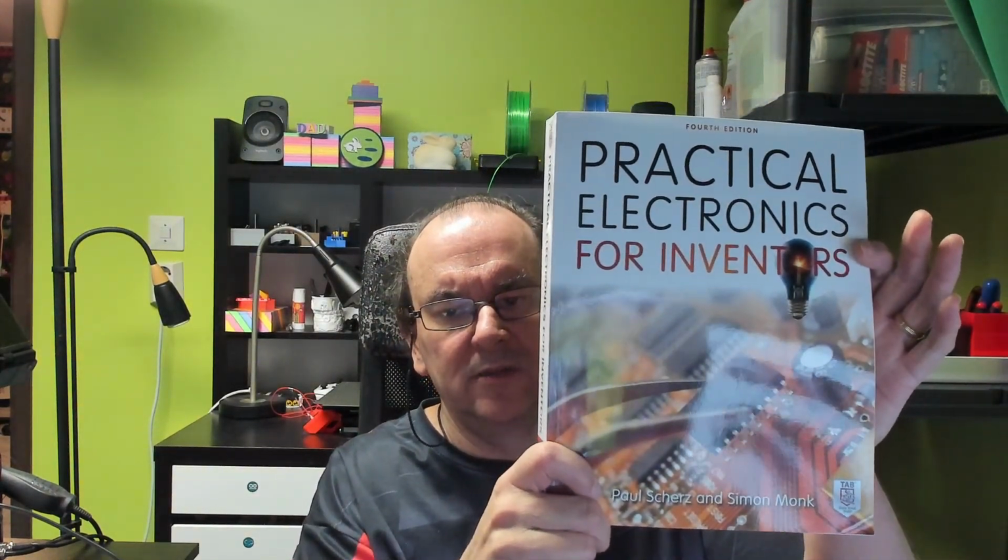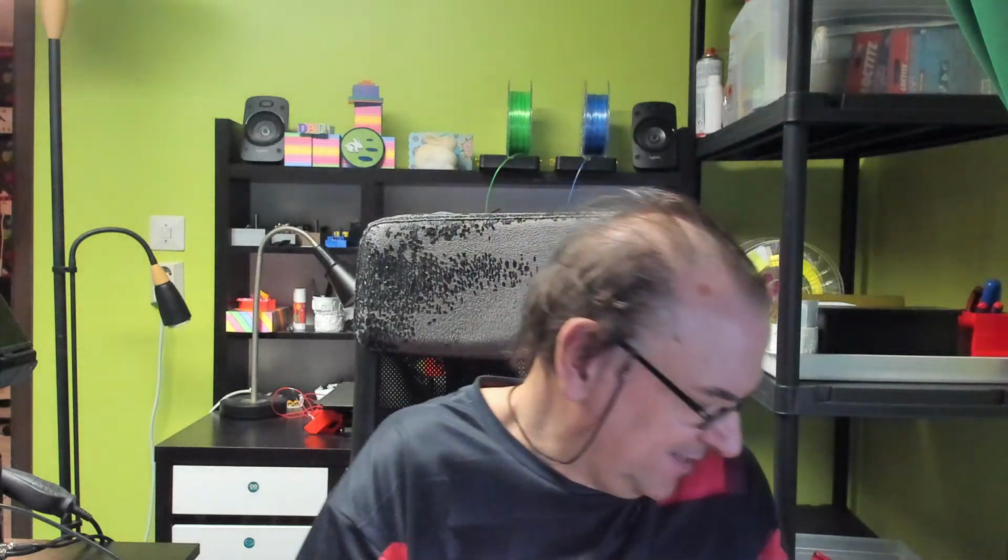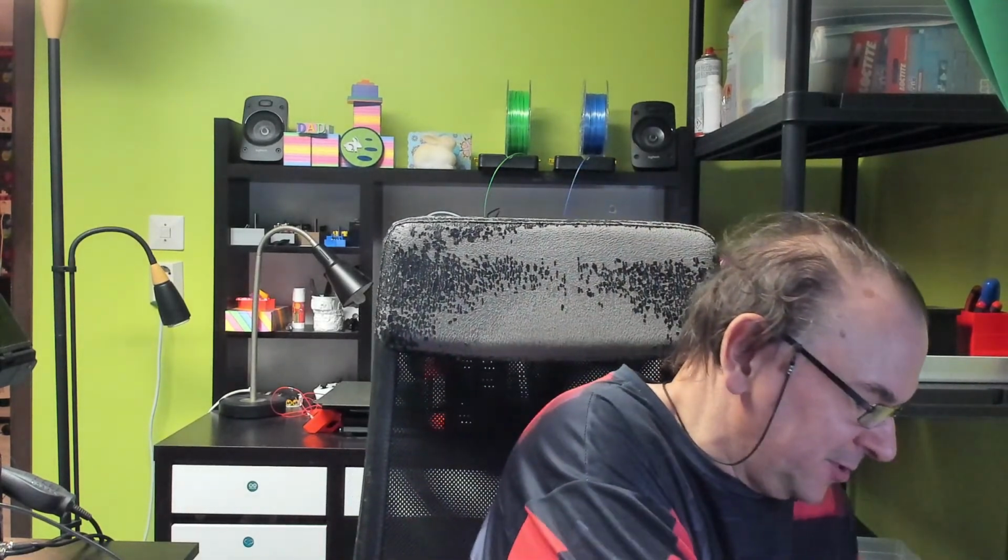But I also got this one, Practical Electronics for Inventors. This is a fantastic manual. Basically it puts you in the shoes of an inventor, sitting there working on something electronic, and you want to do function X, or something specific like filtering or monitoring or rectifying or whatever. Then you can go into here, and it will give you a hint of what kind of circuit you need, what kind of solution.